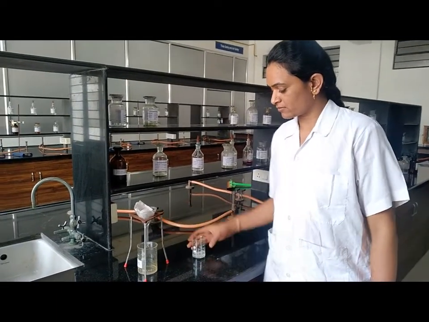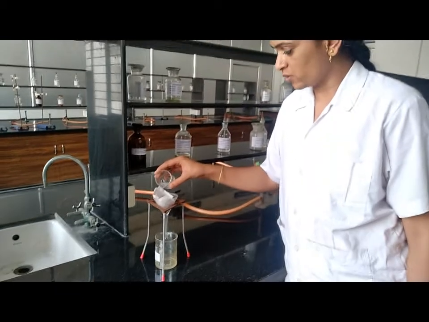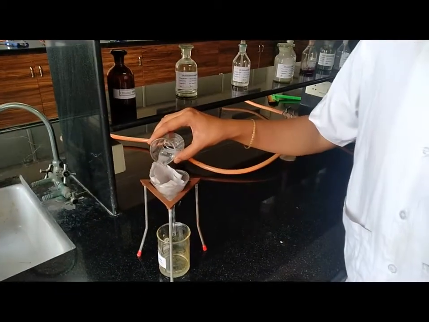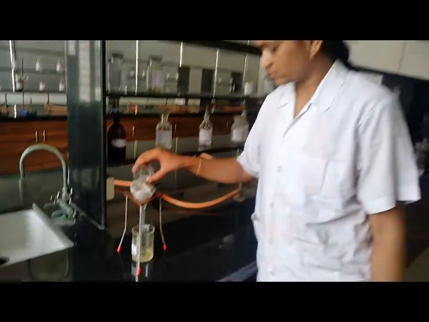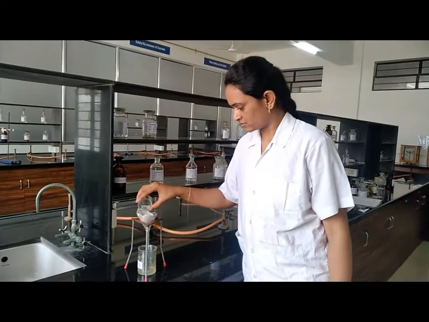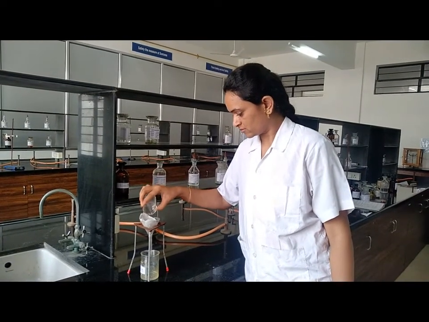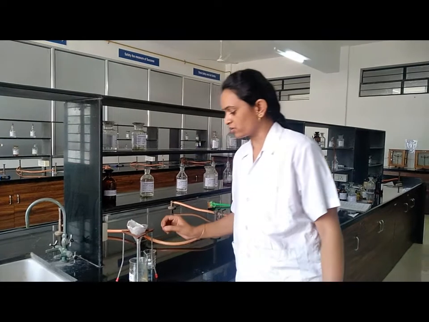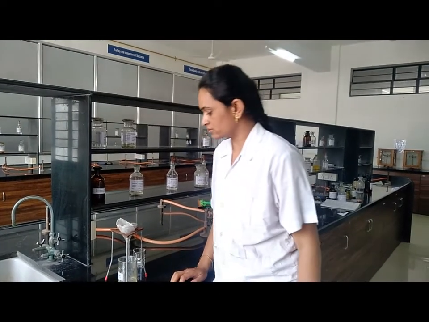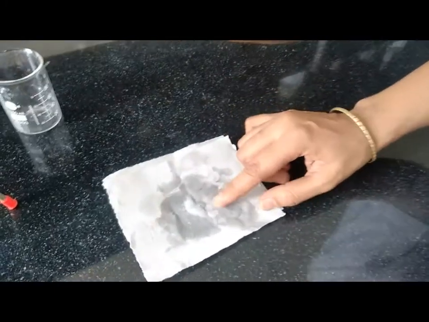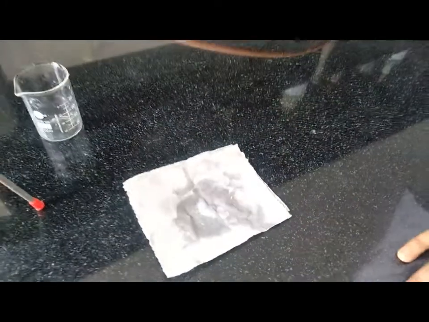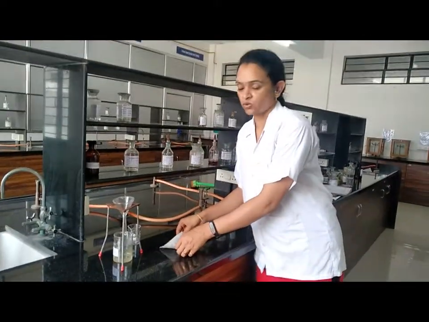Now for filtration we have to assemble the assembly and pour the solution into the filter paper. After filtration we have to collect the solid sample. After filtration we got these white colored crystals, crystalline powder. Now collect this crystalline powder and add ferric chloride solution to it.